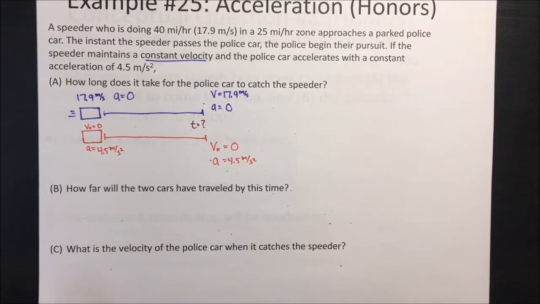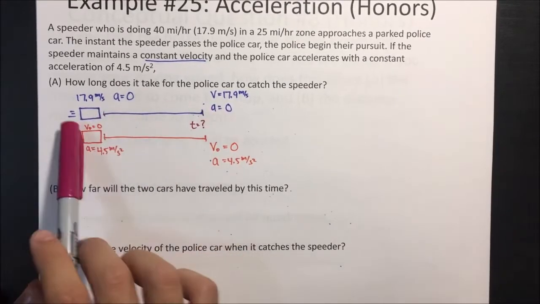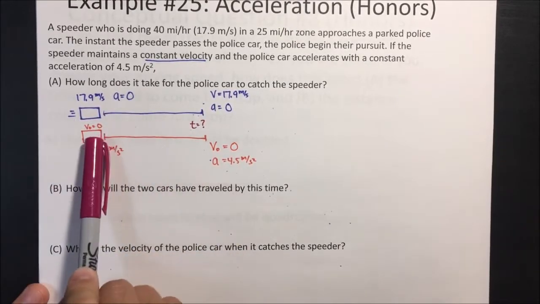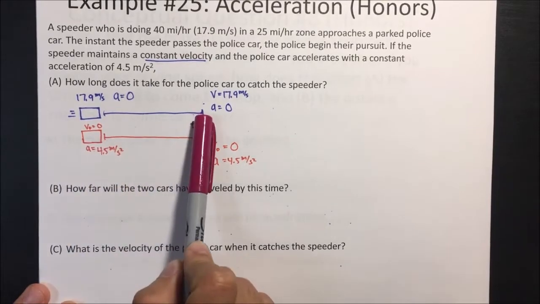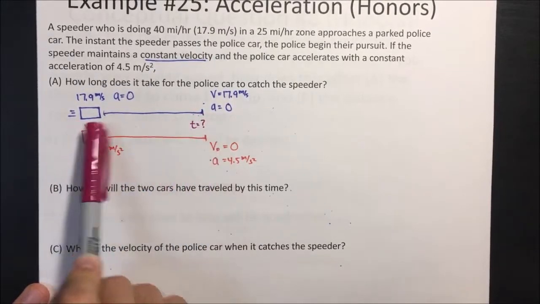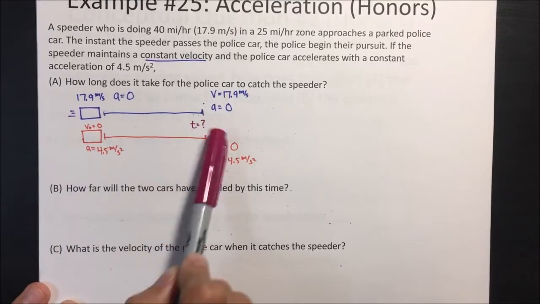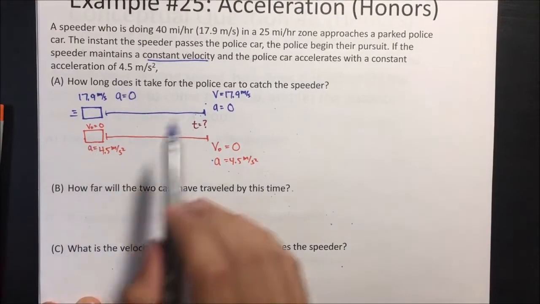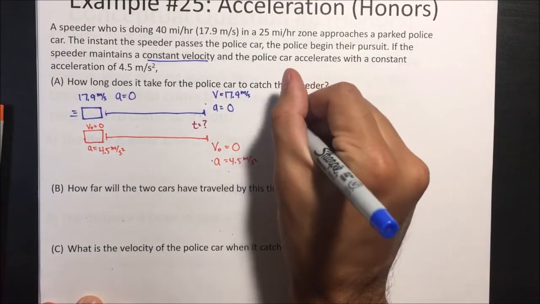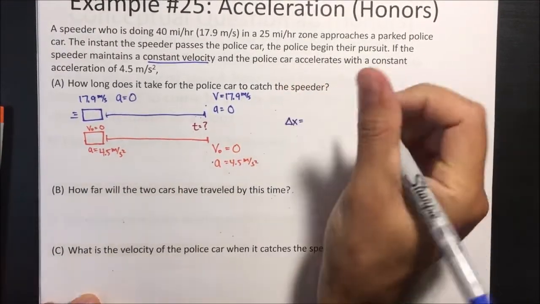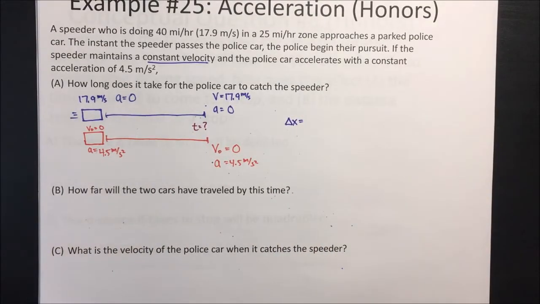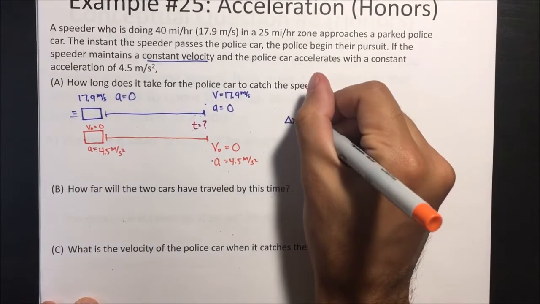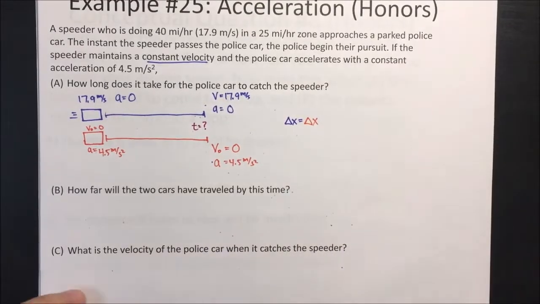One thing though that's the same for both of these is when the police car meets up with the speeder, they'll have traveled the same amount of distance. So the displacement is the same. If the police car catches the speeder, that means the displacement of the speeder is equal to the displacement of the police car.